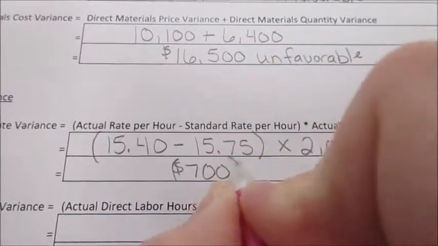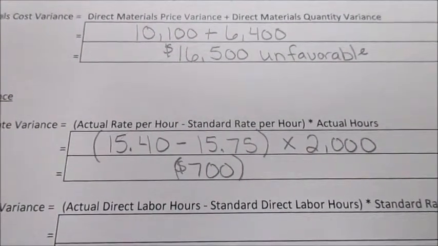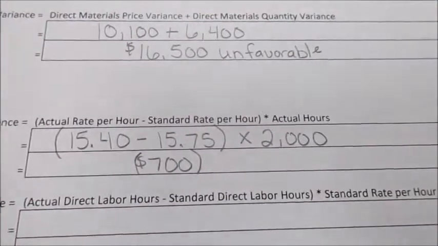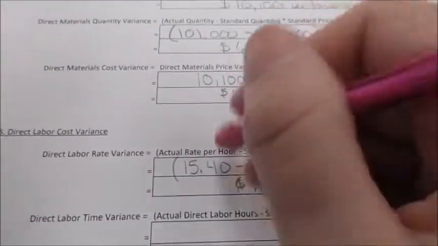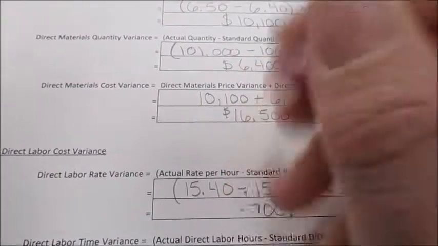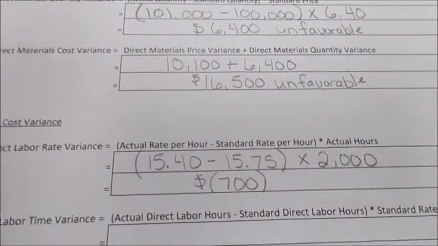Again, this is dollars. I'm not sure if that dollar sign goes outside the parentheses or inside. Let me look. Oh, it goes outside. You learn something new every day. So again, your dollar sign goes outside the parentheses.